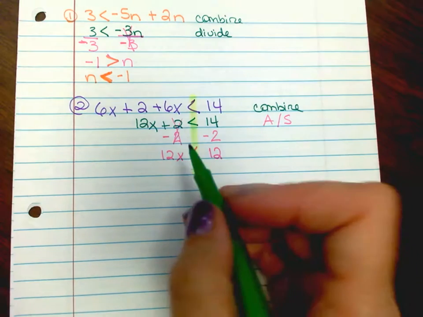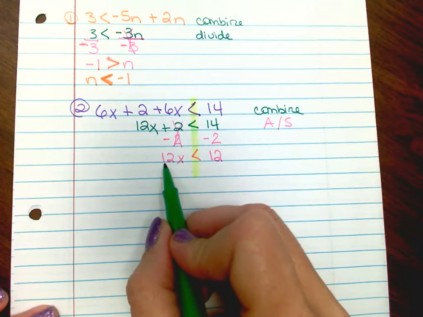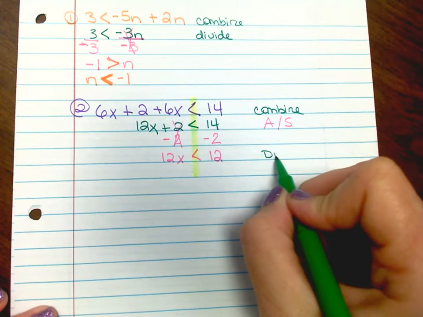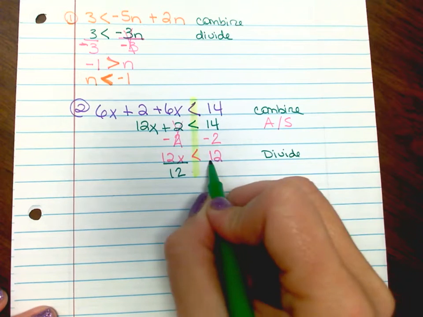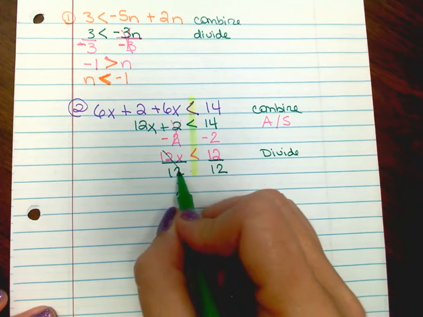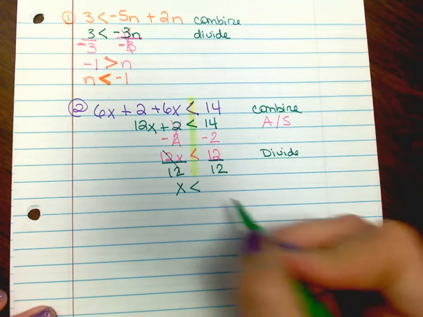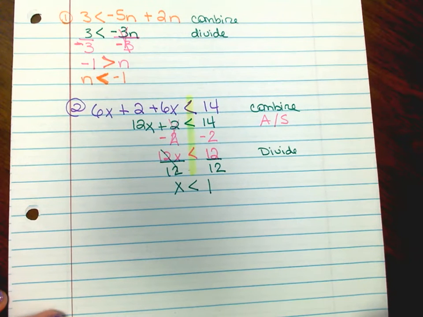But I'm still wanting to get x by itself. I ask myself, what is it doing to 12? It's multiplying. So you have to do the opposite, which is divide. Divide by 12 on both sides. This cancels out, becomes 1. And it was a positive 12, so my sign stays the same. And 12 over 12 is 1.